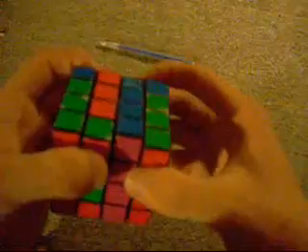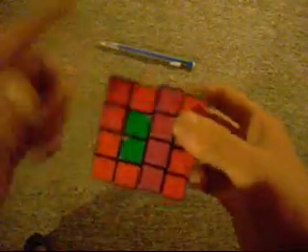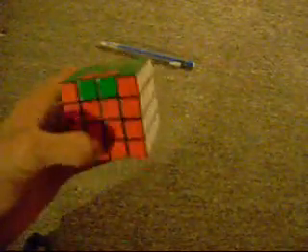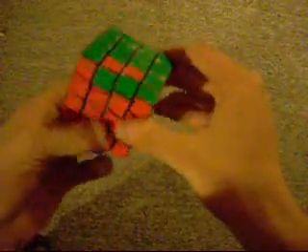which way did I do it? Oh, so I do L prime star. That was kind of creepy. And there you go. Then you don't have to solve the top layer all over again.